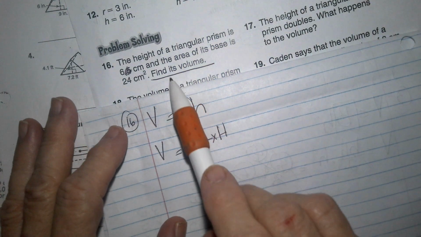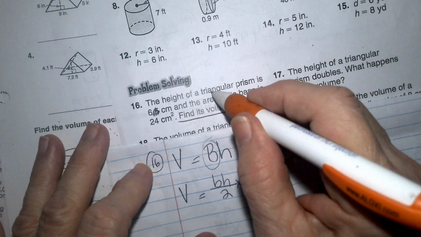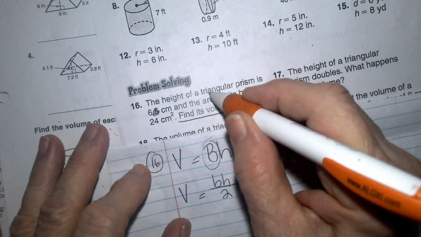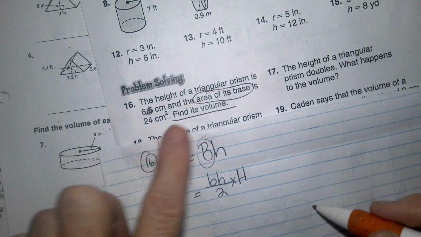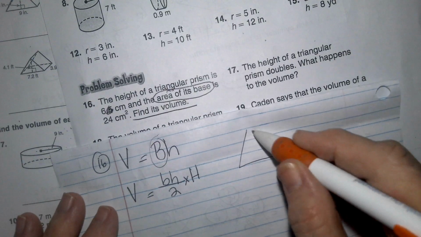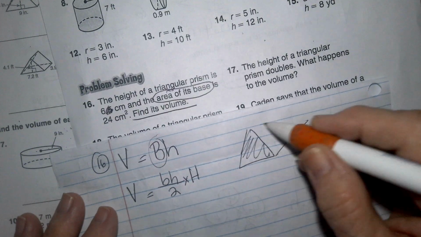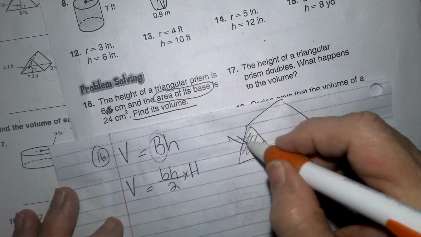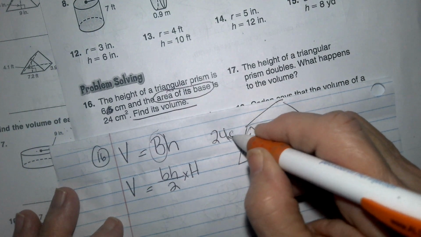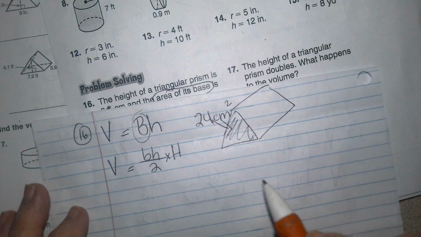Does it tell me that? It doesn't though. It says the area of the base, and it's a triangular prism. So they're telling me already the area of that triangle is 24 square centimeters.